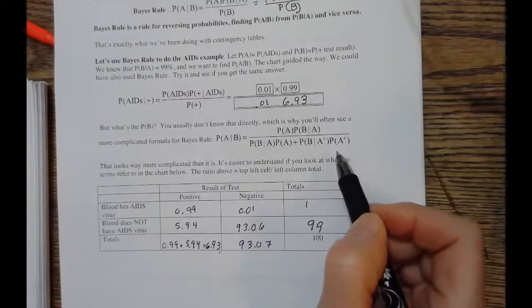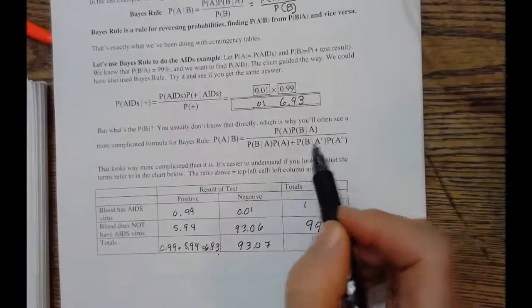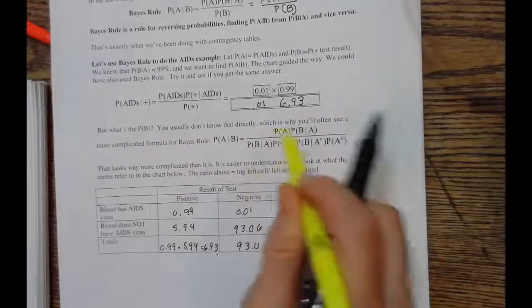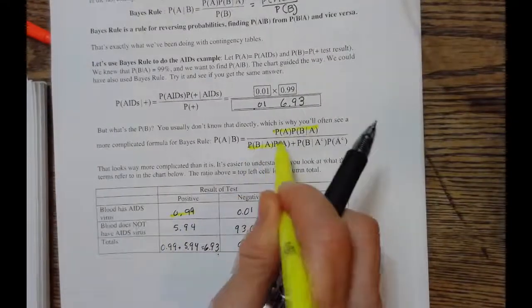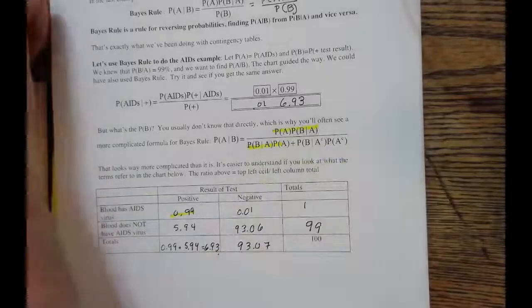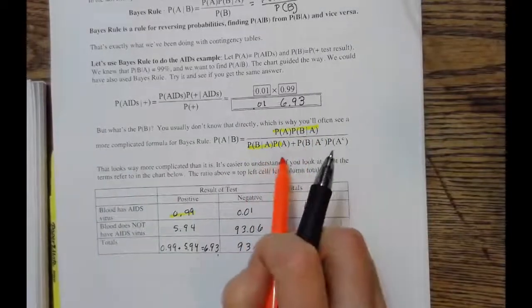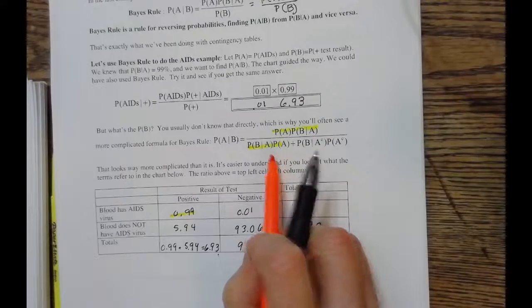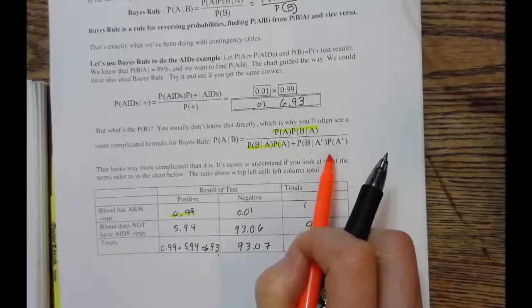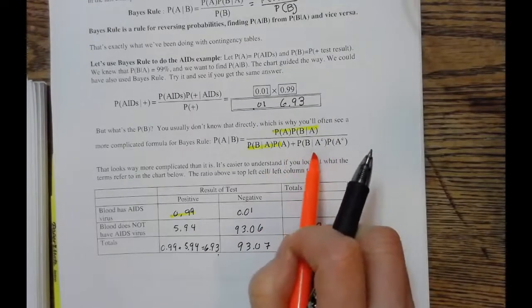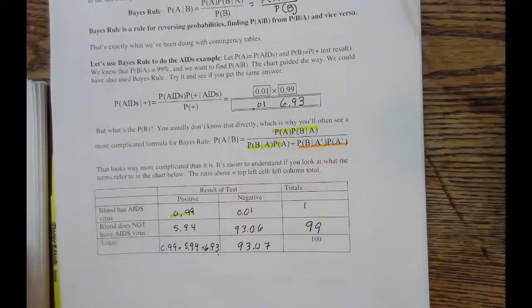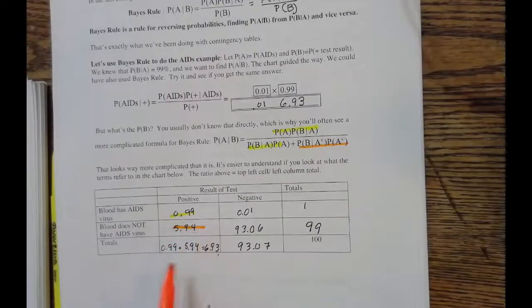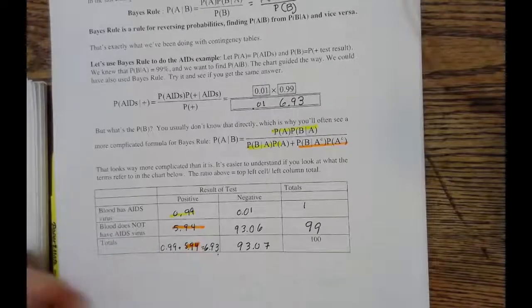This looks a little bit more complicated, but the numerator here is just that, and the denominator is just this, the total number of positives. This is the probability of the true positives, and these are the probability of testing positive if A complement, if you don't have AIDS, the false positives. So that's what we did here. And this is just the total positives.